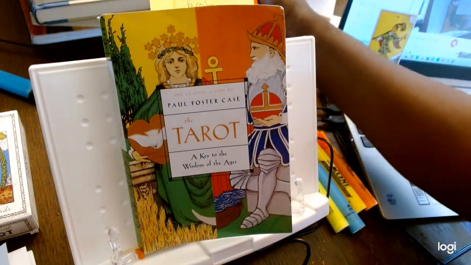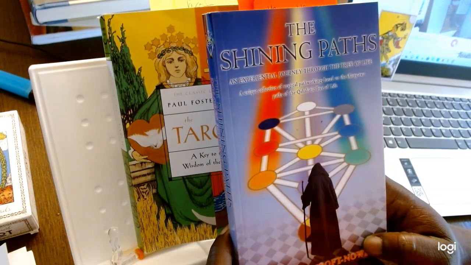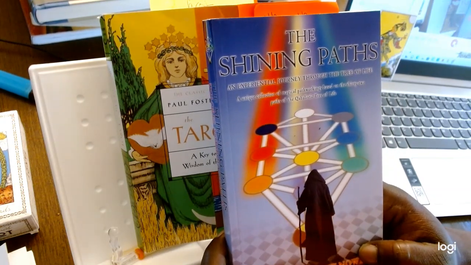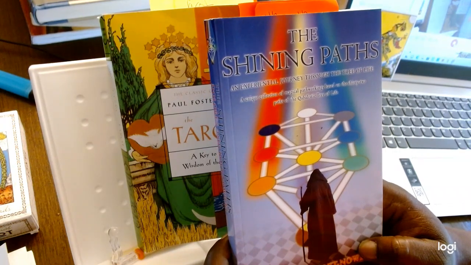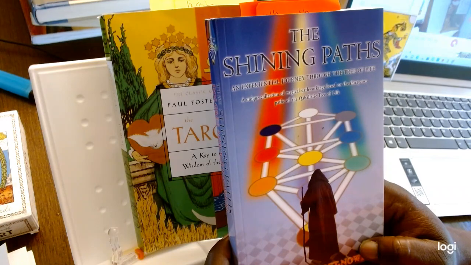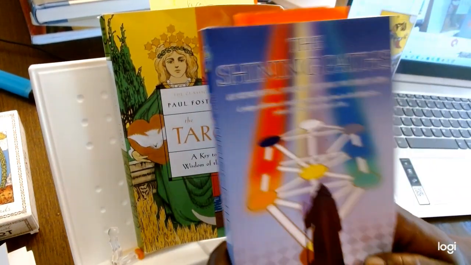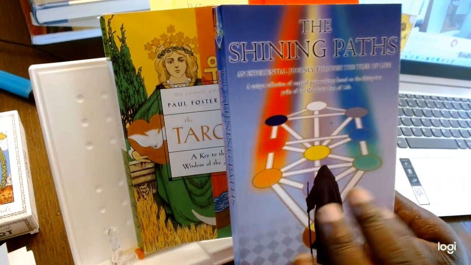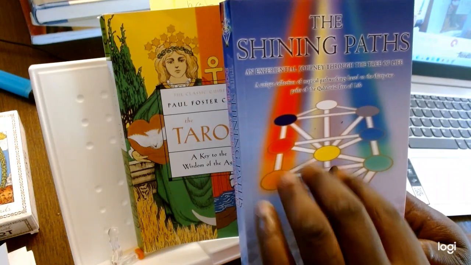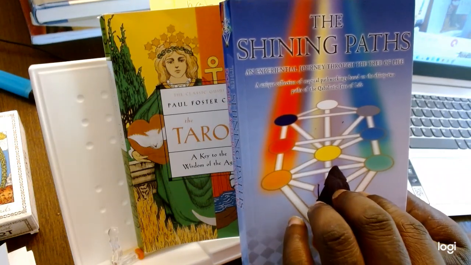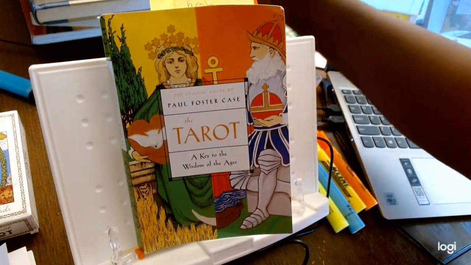Another book that I definitely intend to read on here during the Tarot course is The Shining Paths, an experimental journey through the Tree of Life, a unique collection of magical pathworking based on the 32 paths of the Kabbalistic Tree of Life. Now, you might be wondering, what does this have to do with Tarot? Well, each of these paths represent a different Tarot card. The 10 Sephirah, each of the Sephirah represent the minor arcana. The paths represent the major arcana.